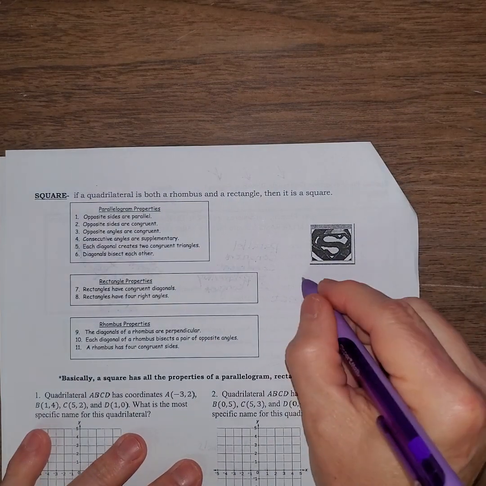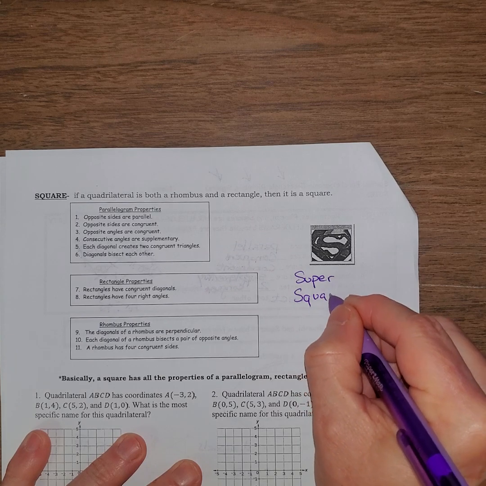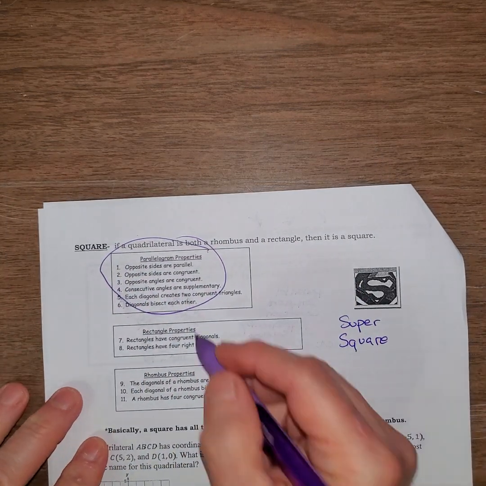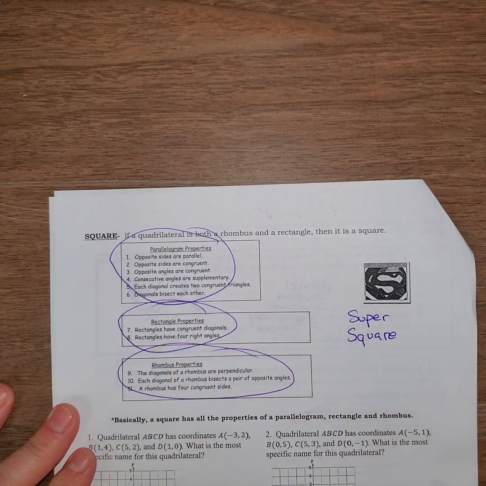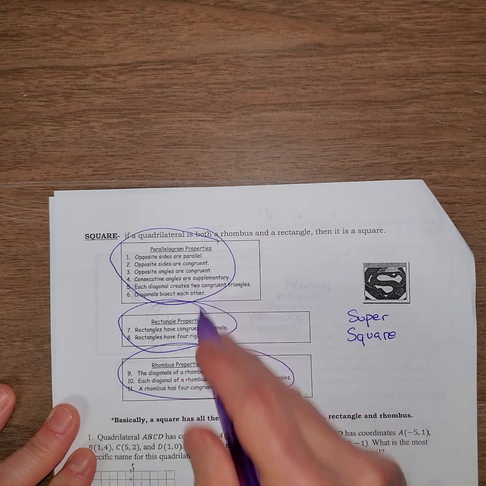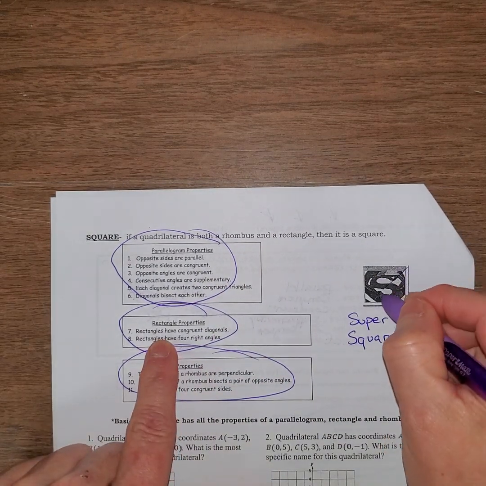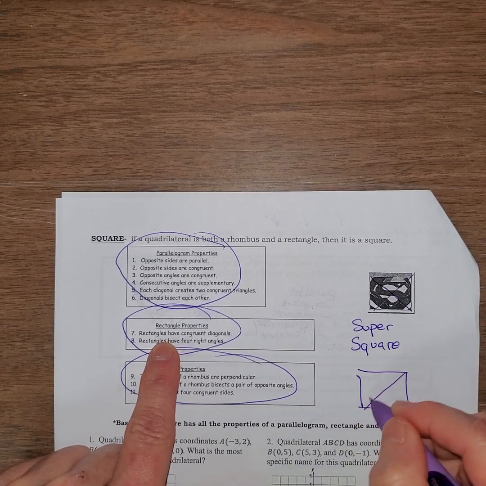Okay, now the square, super square. You know why? Because a square has every single parallelogram property, it has every rectangle property, and it has every rhombus property. So a square has every one of these 11 properties, okay? I mean, doesn't it have congruent diagonals? Well, sure it does, okay? If it's a square, then it's got congruent diagonals.